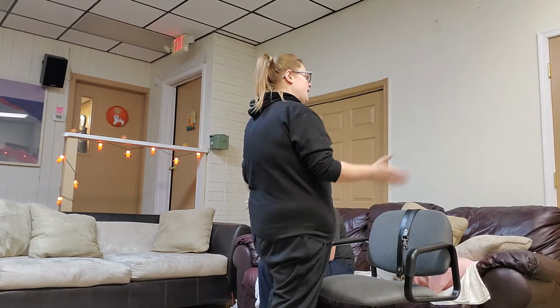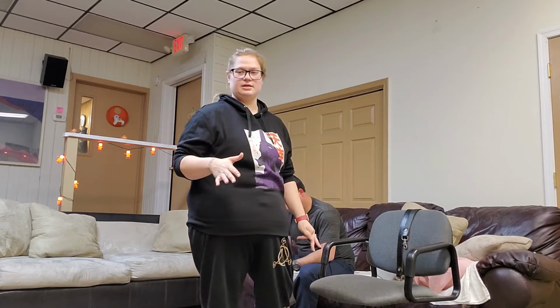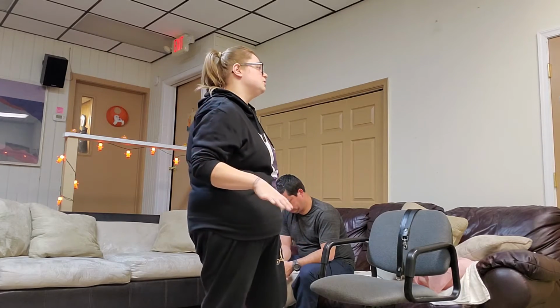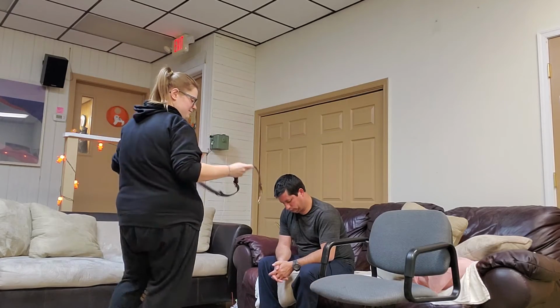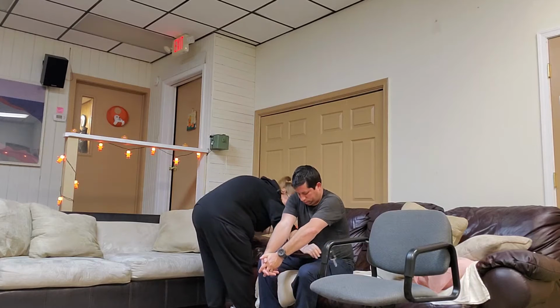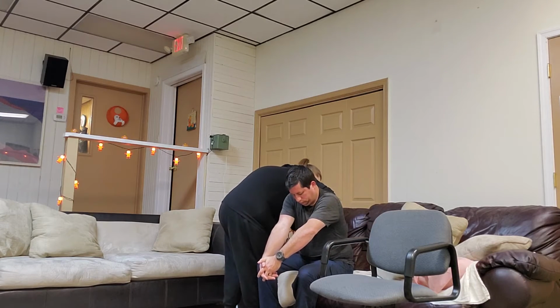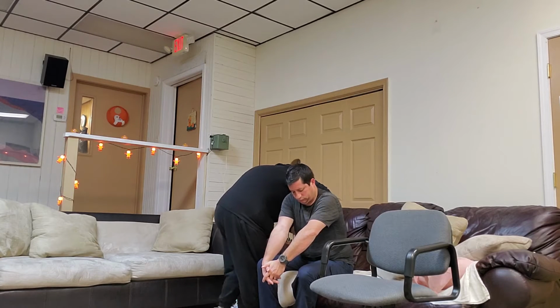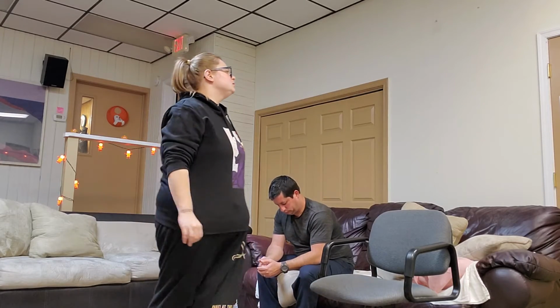So we have our patient sitting. We have them already assessed for orthostatic hypotension, and that's not going to be an issue. Next, we're going to apply our gait belt. Make sure that the gait belt is appropriately applied.